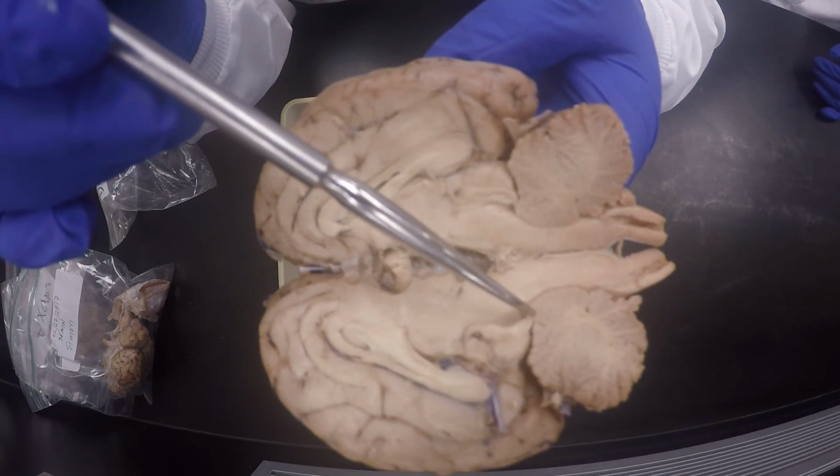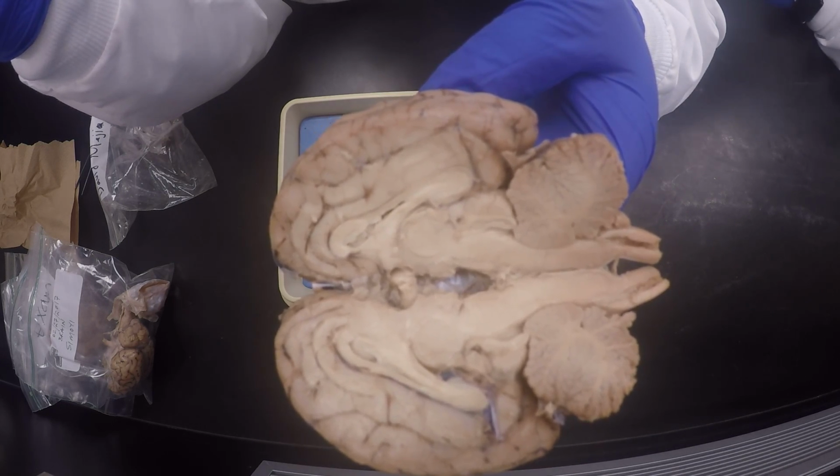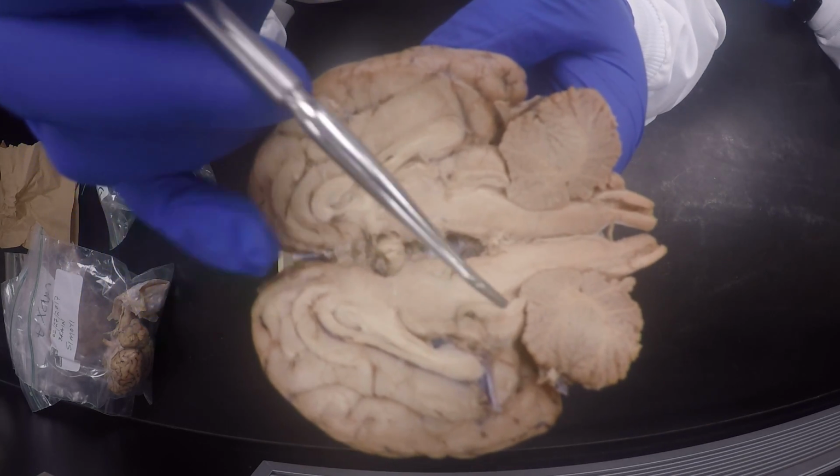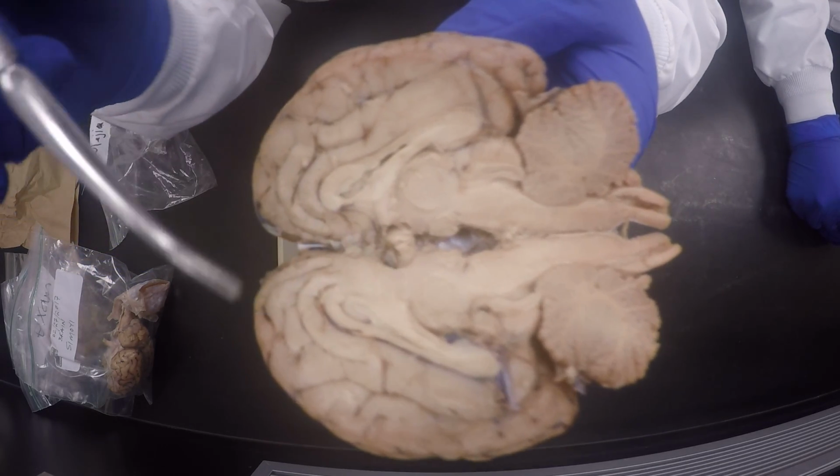Okay. Corpora quadrigemina, because it's made up of 2 superior colliculi and 2 inferior colliculi. So it's corpora quadrigemina, part of the midbrain. So if I put a sticker here, you say corpora quadrigemina.